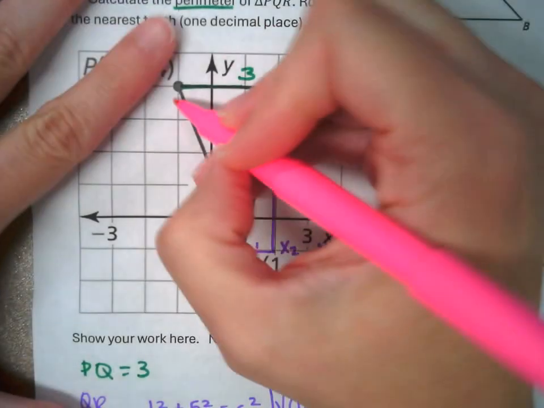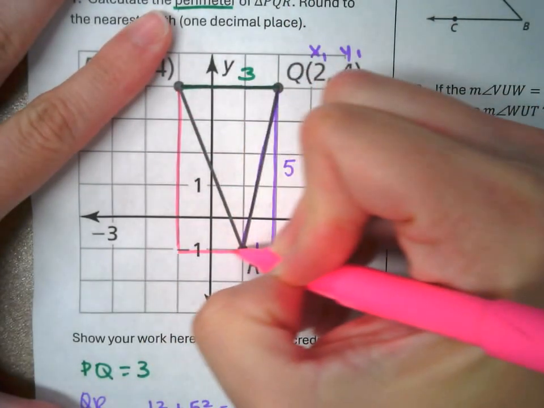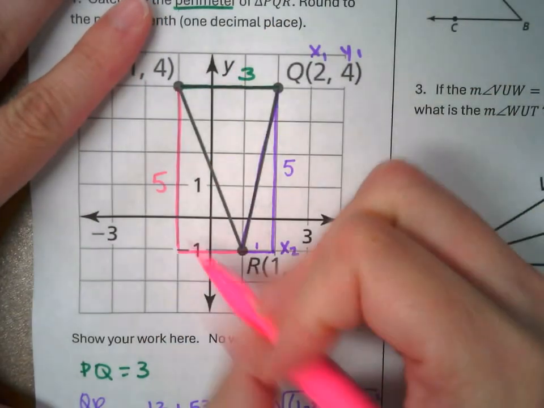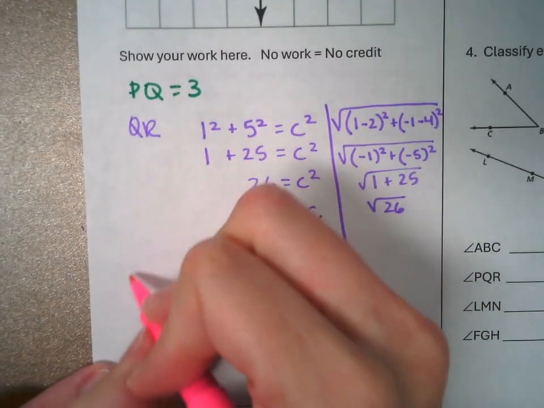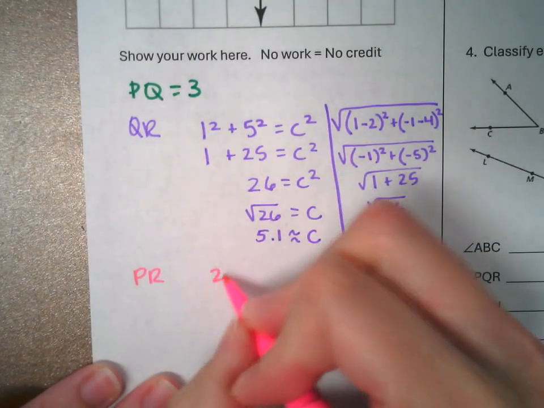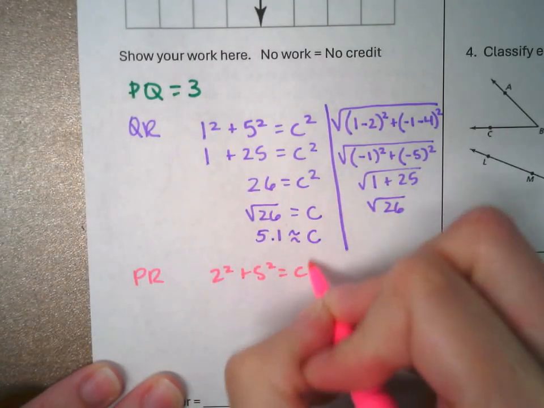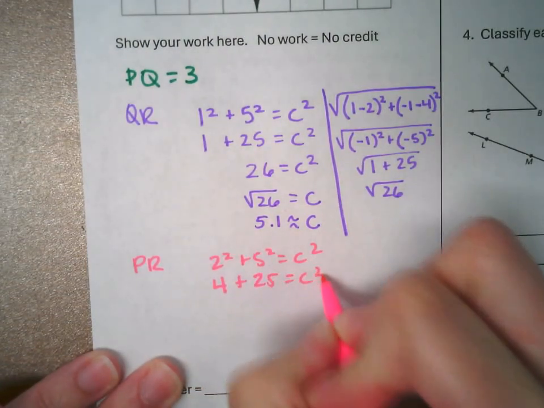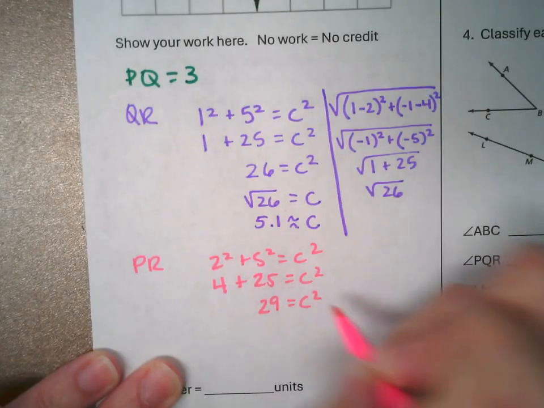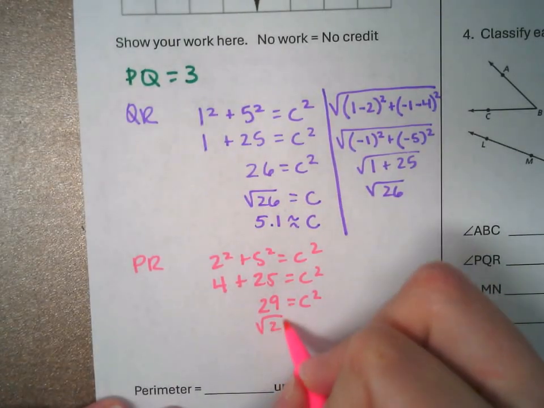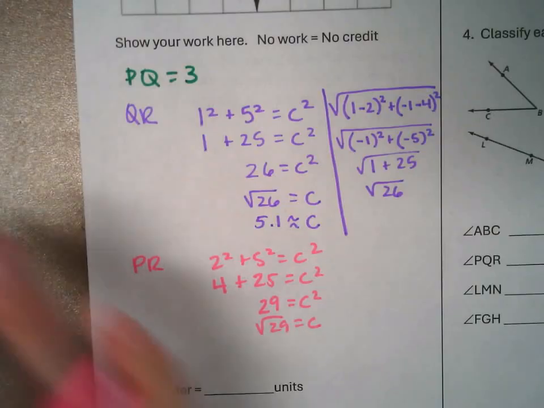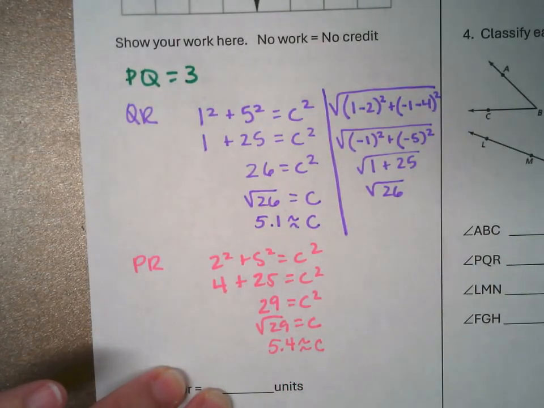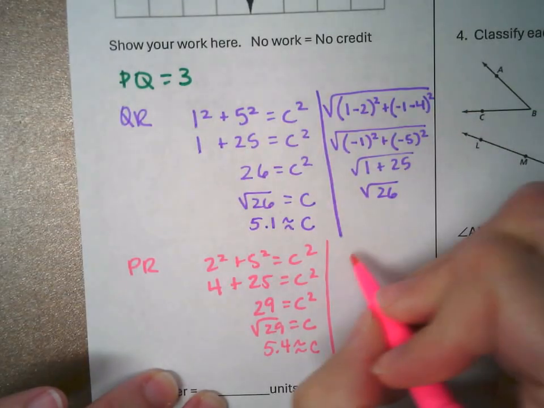All right, then for PR, we'll go back to the picture. You can make a triangle. This distance is 2, and this distance is 5, so that's our A and our B. So this was for PR. We're going to do 2 squared plus 5 squared equals C squared. So 4 plus 25 is equal to C squared. So 29 is C squared. And then take the square root of 29 to get C. When we take the square root of 29, it rounds to 5.4.